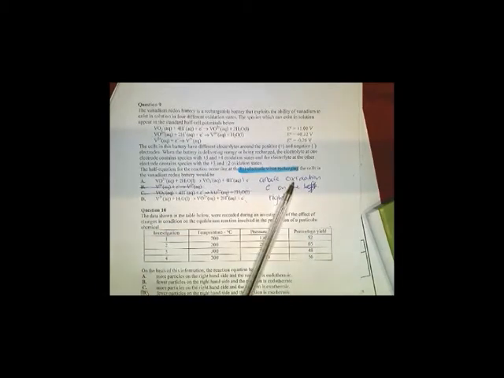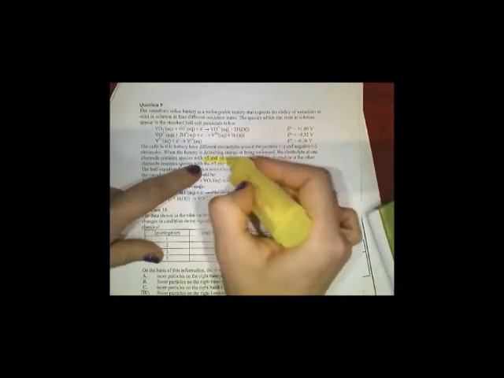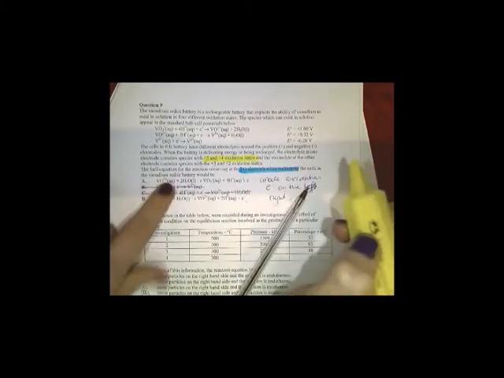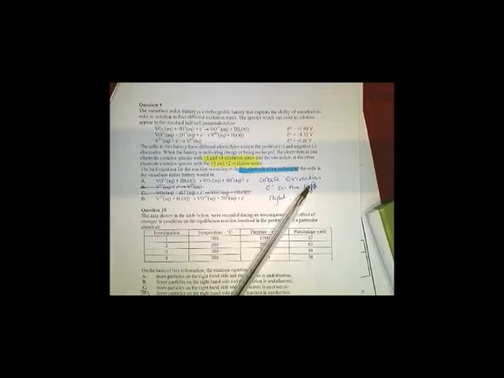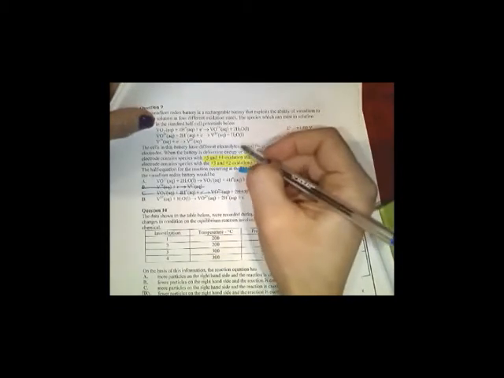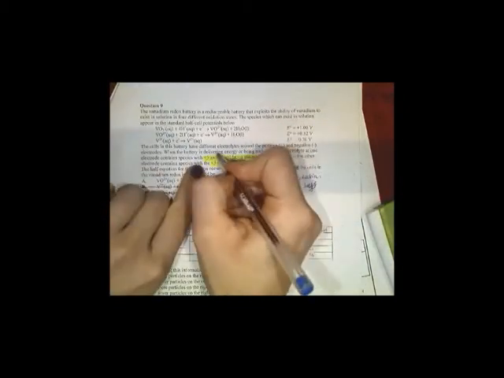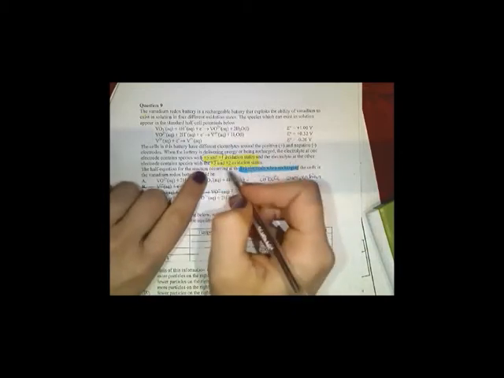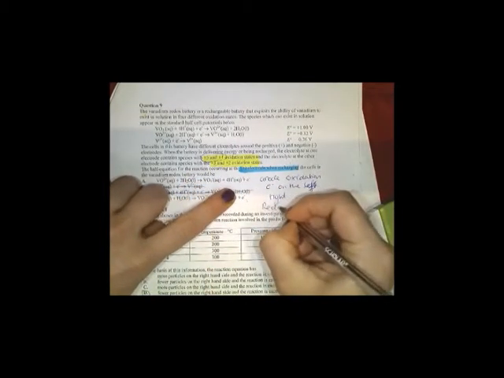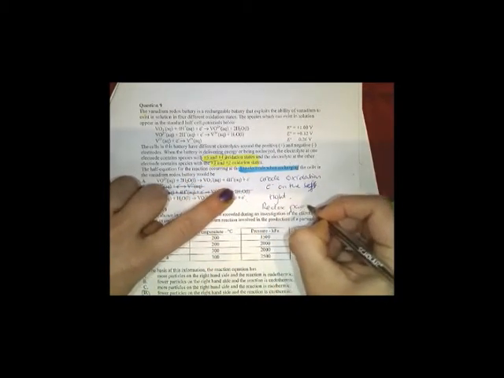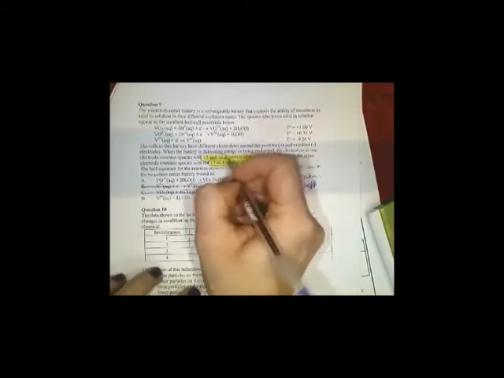When the battery is delivering energy, the electrolyte at one contains +5 and +4 oxidation states, and at the other contains +3 and +2 oxidation states. So if you have a look at them, basically pick the ones that have either +5 and +4, the redox pairs, or +3 and +2.